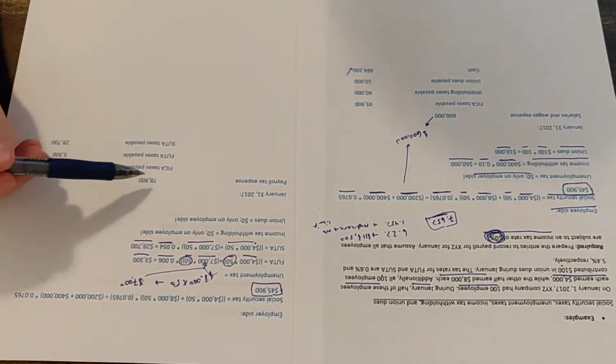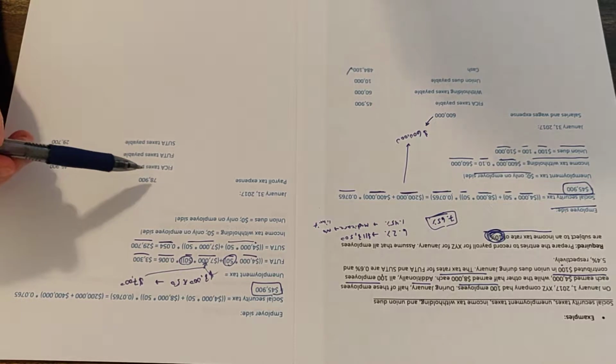Union dues, 0 only on the employee side. Okay, we don't have these on the employer side. Okay, then we can make our journal entry. So this is where payroll tax expense is going to be a plug. That's why I got a little bit confused before.